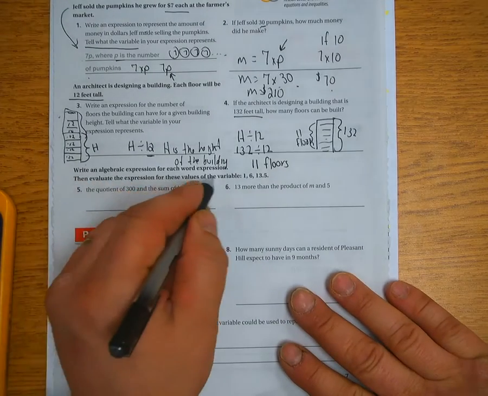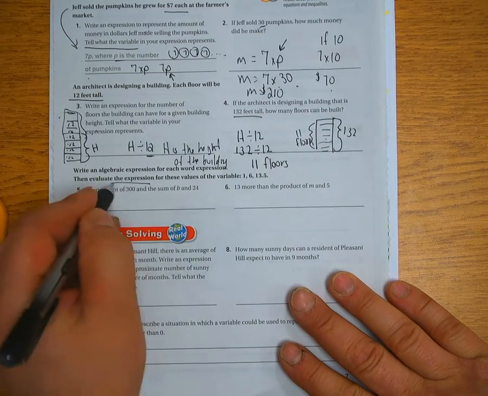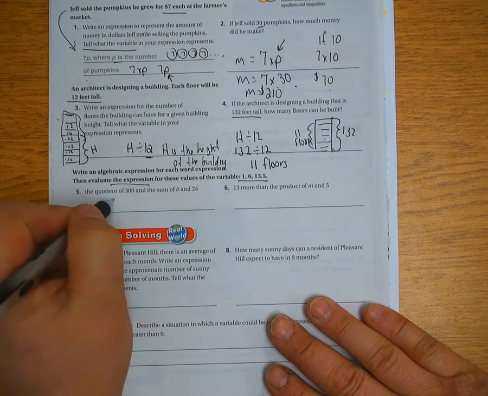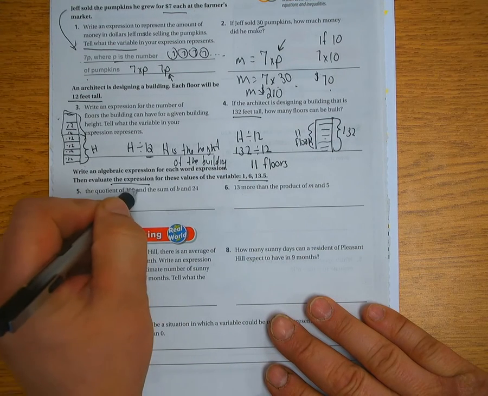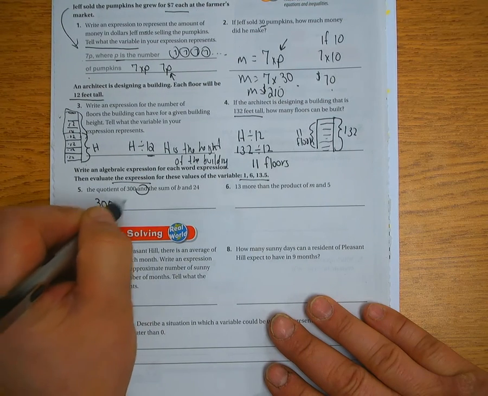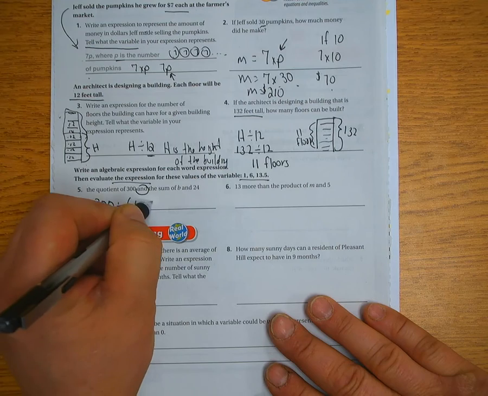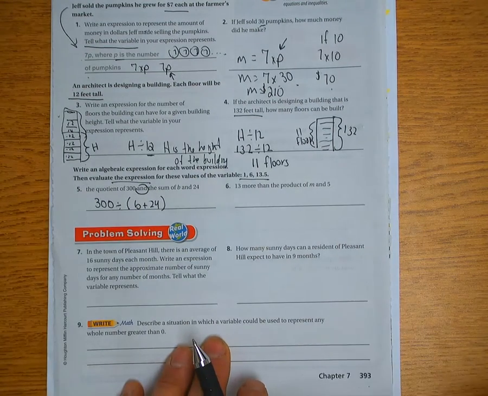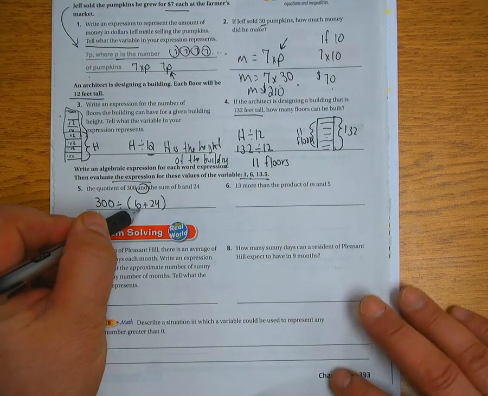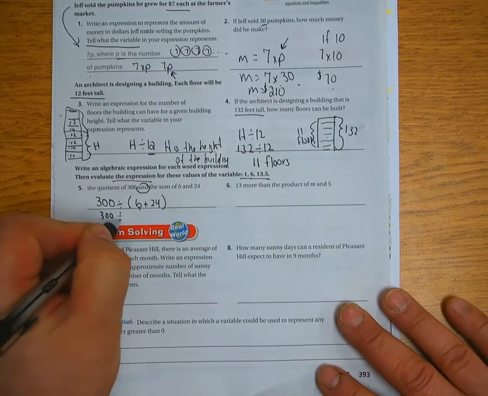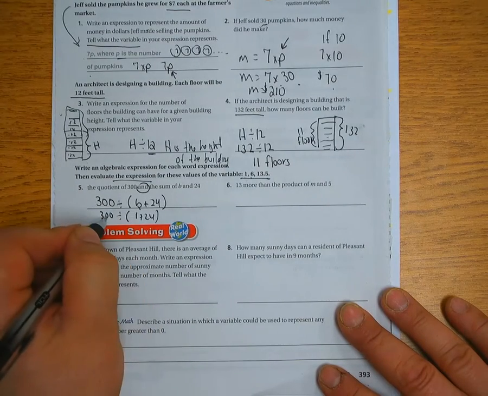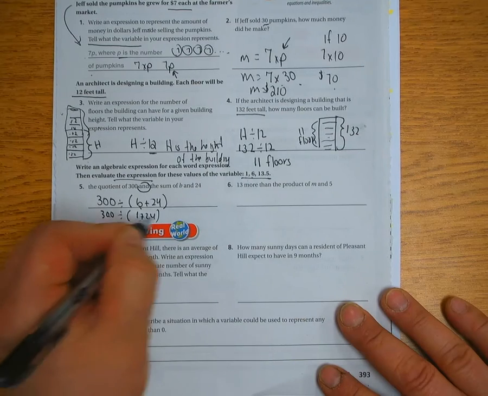Write an algebraic expression for each word expression. Then evaluate the expression for 1, 6, and 13.5. The quotient of 300 and, remember that phrase, so we've got 300 and what? The sum of B plus 24. So essentially what they're saying is these numbers get substituted in right there every time. So it would be 300 divided by 1 plus 24. So it'd be 300 divided by 25.